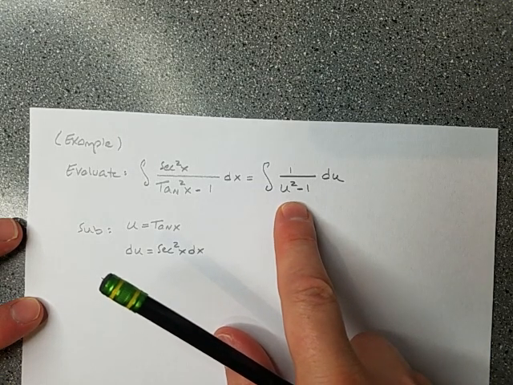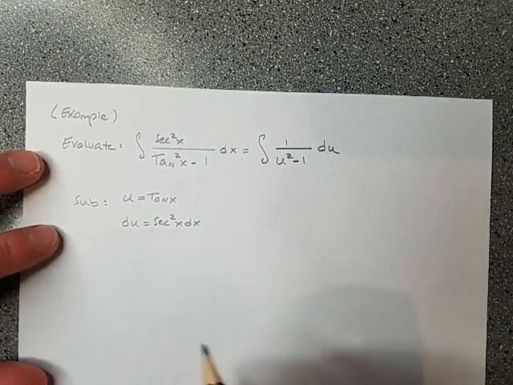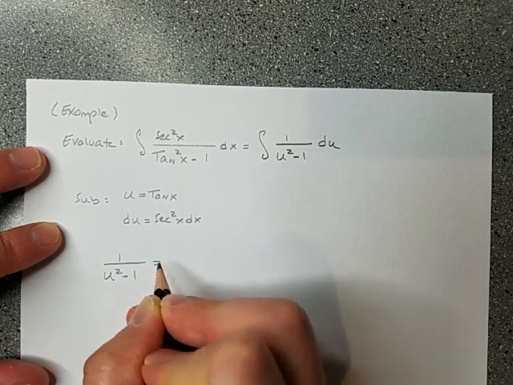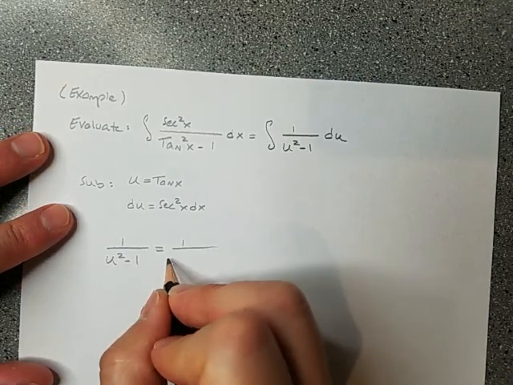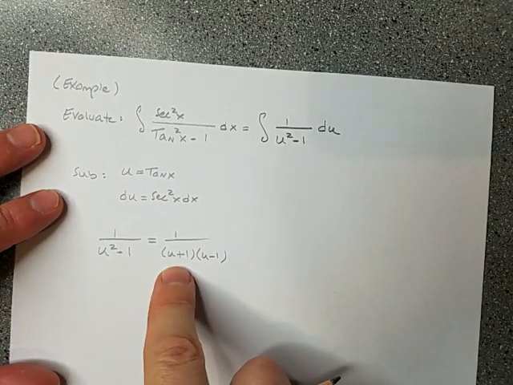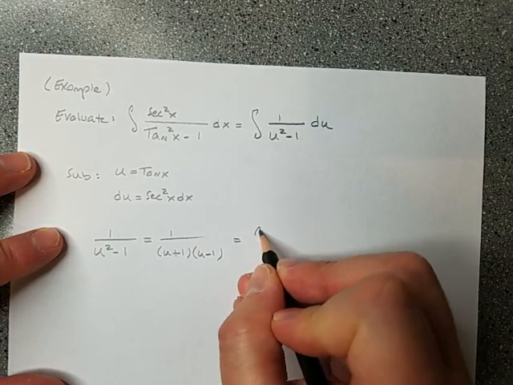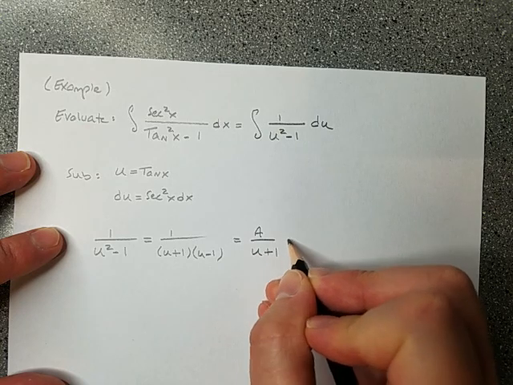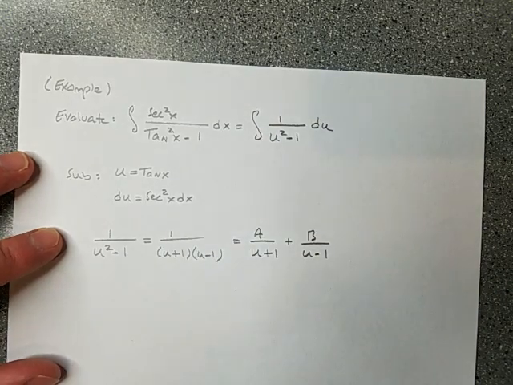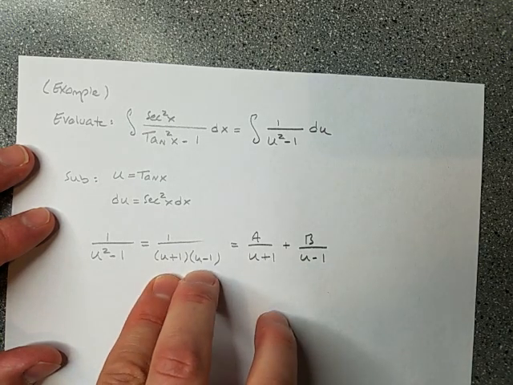See, that's a difference of 2 squares, right? So I could definitely handle that. I could try partial fractions. I could look at it like this. 1 over u squared minus 1 is equal to 1 over u plus 1 times u minus 1, which is a fraction containing distinct linear factors. So it's conceivable that it can be broken down this way, right? That's the whole notion of partial fraction decomposition.